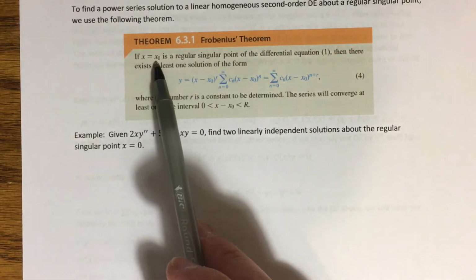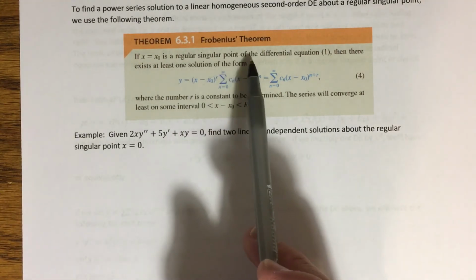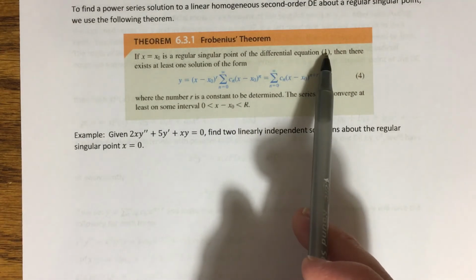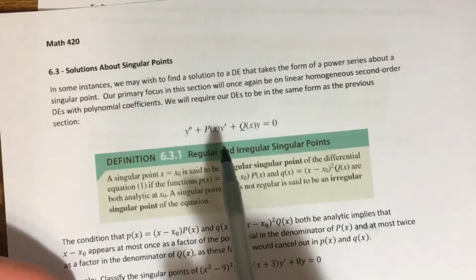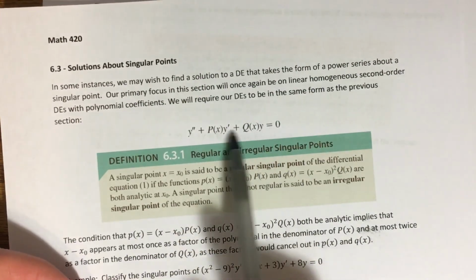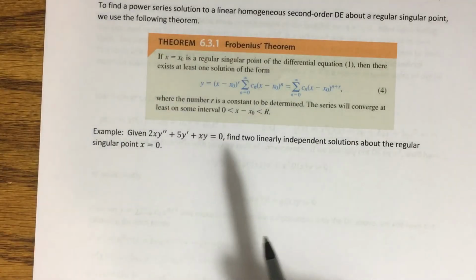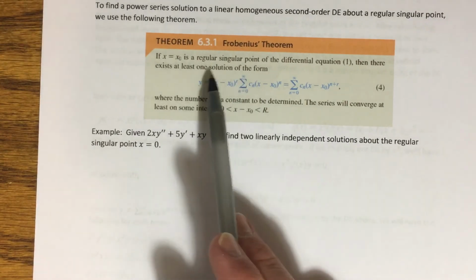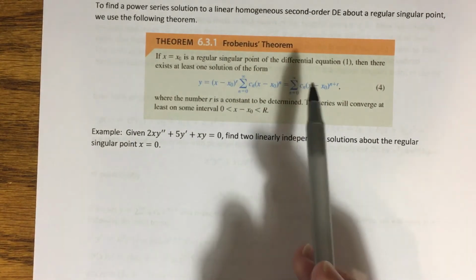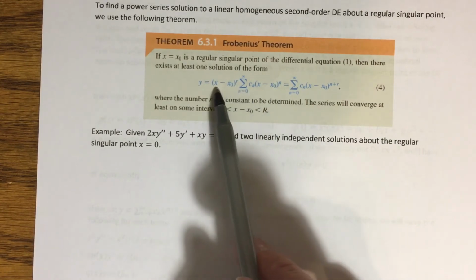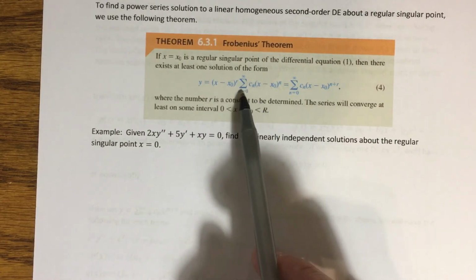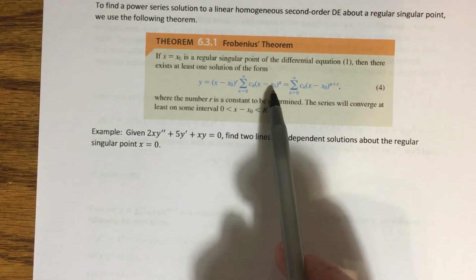So if x equals x naught is a regular singular point of the differential equation, it says 1 because this was copied out of your book, but it's referring to this after putting that DE in the standard form like this. Then there exists at least one solution of this form. Now, notice, let's start here. Ignoring this factor right here for a second, this sum is a power series centered at x naught.